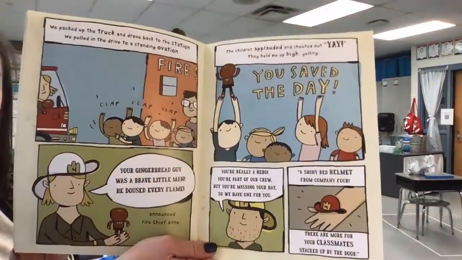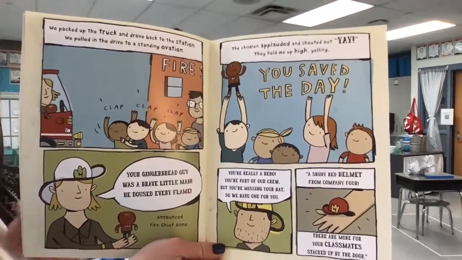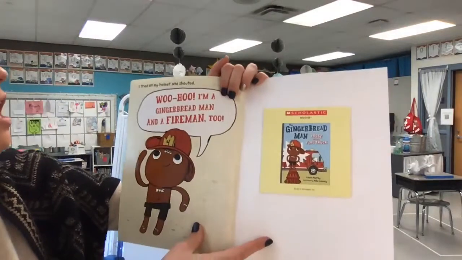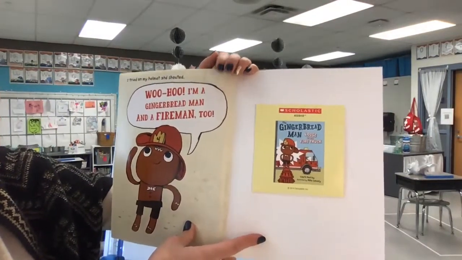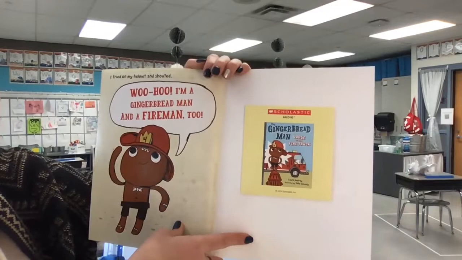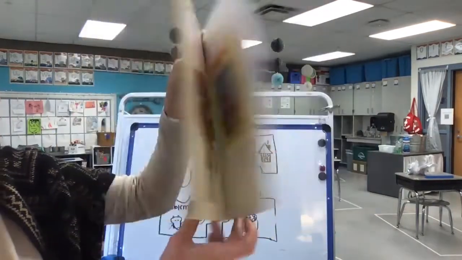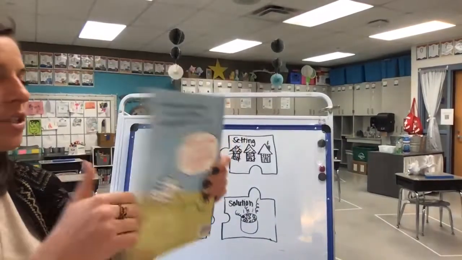So what did they give the gingerbread man since he lost his hat? A fire hat, right? I tried on my helmet and shouted, "Woohoo! I'm a gingerbread man and a fireman too." Very good. Give me a thumbs up if you enjoyed that story.